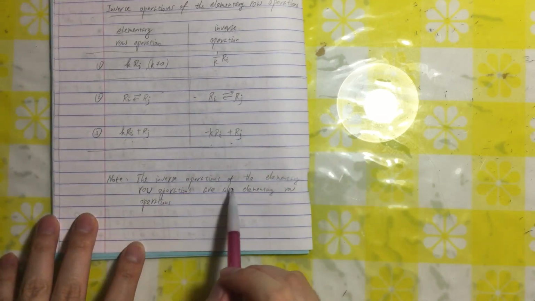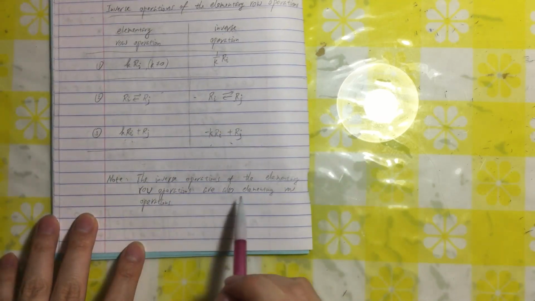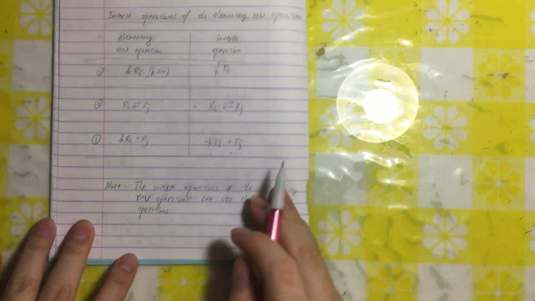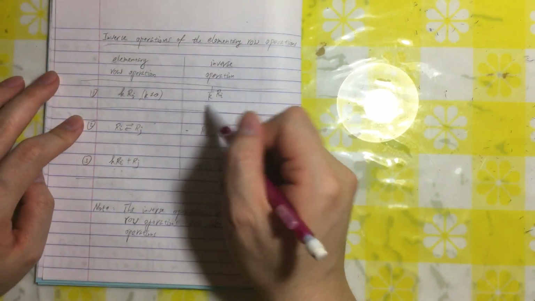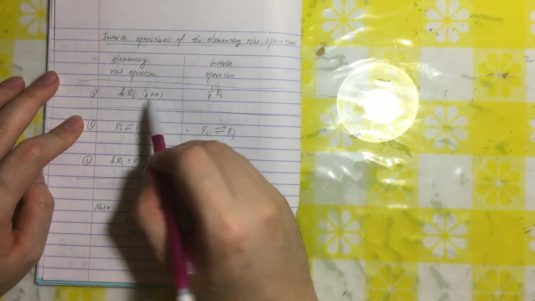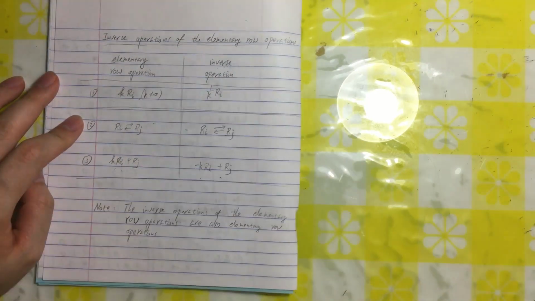The inverse operation of an elementary row operation is also an elementary row operation. For example, for the first inverse operation, as long as k is not 0, 1 over k is not 0.